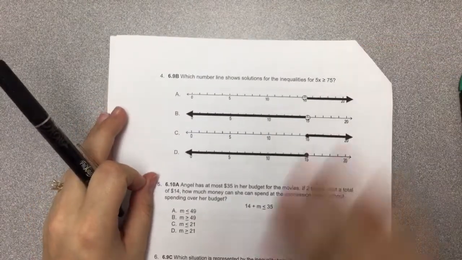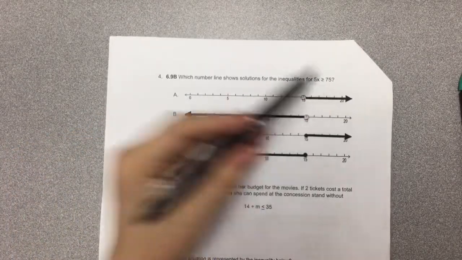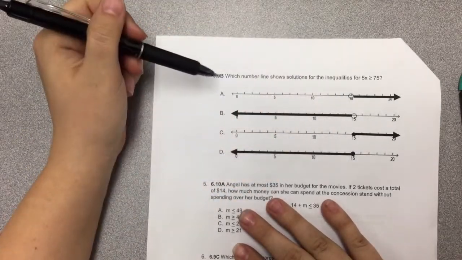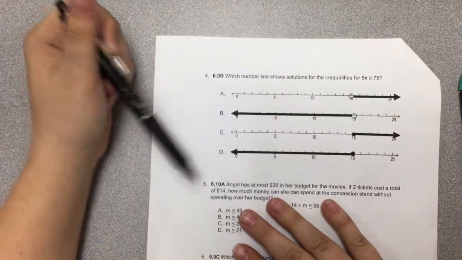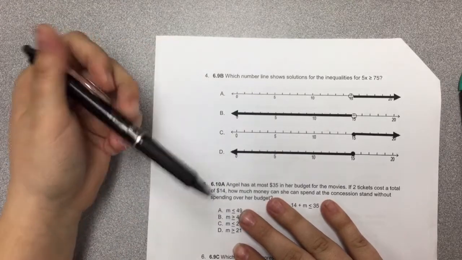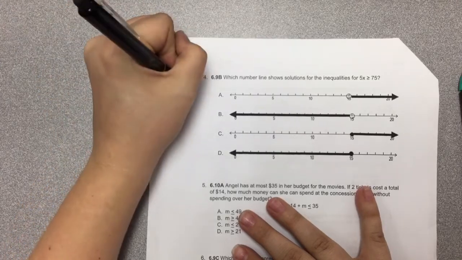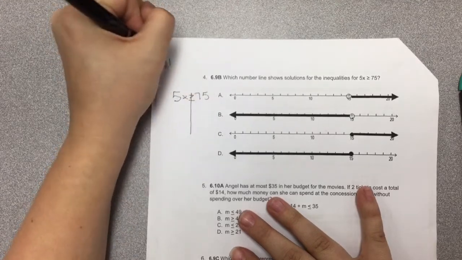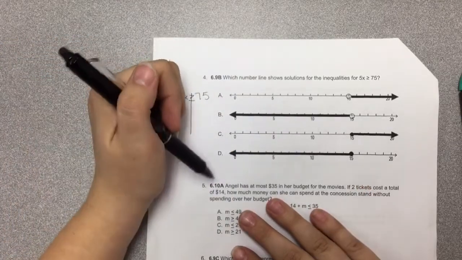All right, page 2. Number 4, 69b. Which number line shows the solutions for the inequality 5x is greater than or equal to 75? So, first of all, we've got a whole bunch of answers here. We need to figure out which direction are we moving and what does our circle look like. You're going to find the number line that matches once you have solved 5x is greater than or equal to 75. Draw your line, do your 1, 2, and then figure out what does my line look like.